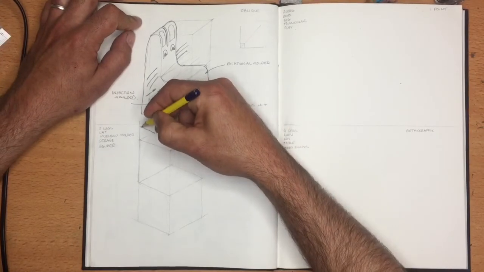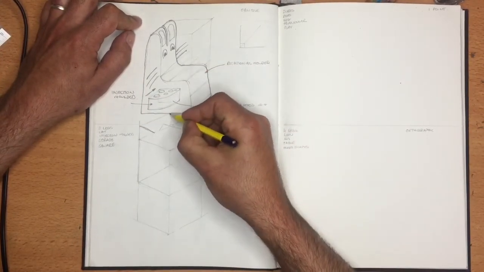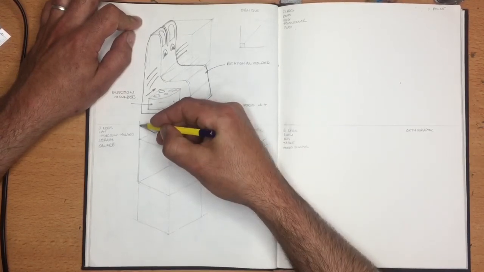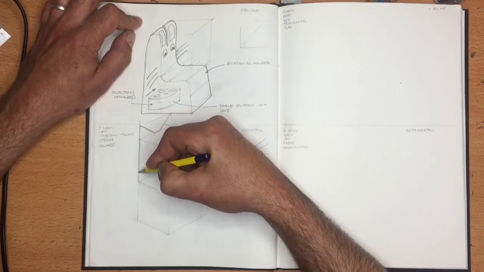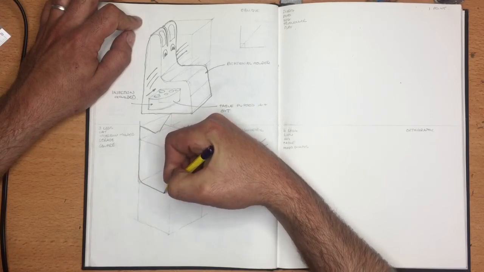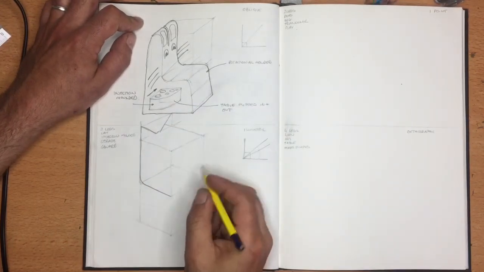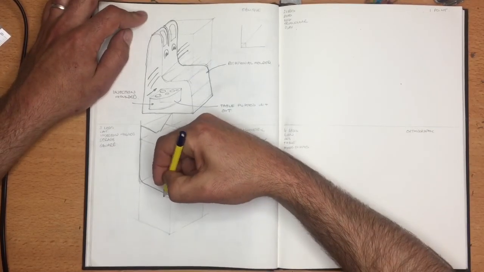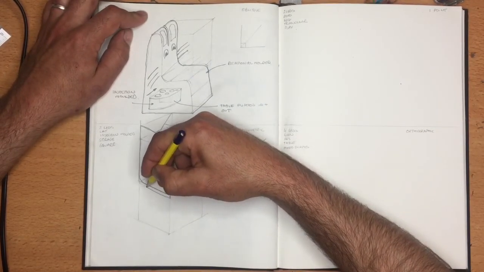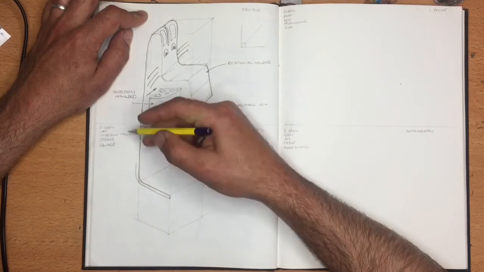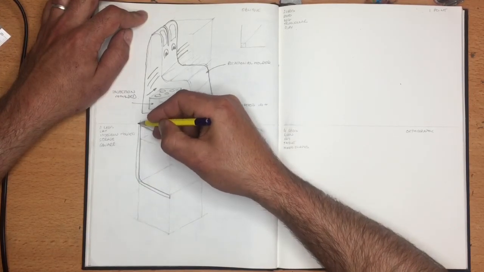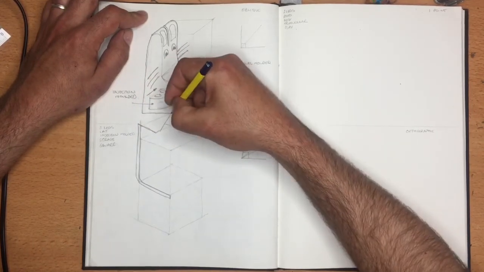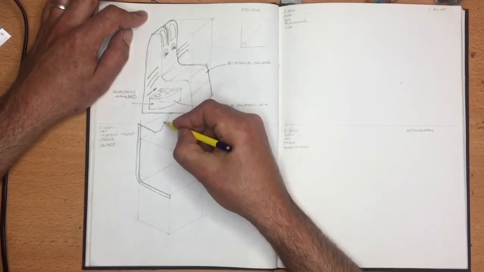So that's the ears of my cat. This will be the back of the seat, and this will come along. That's the bottom of the seat. I'm just going to add a bit of depth to that. Let's add a bit of depth to this here now as well.